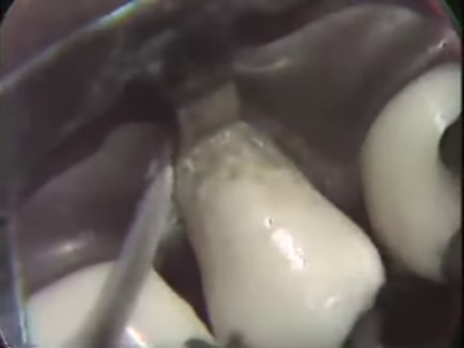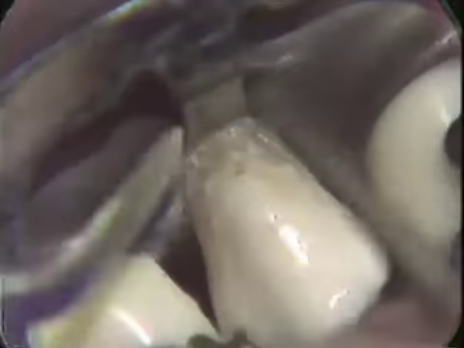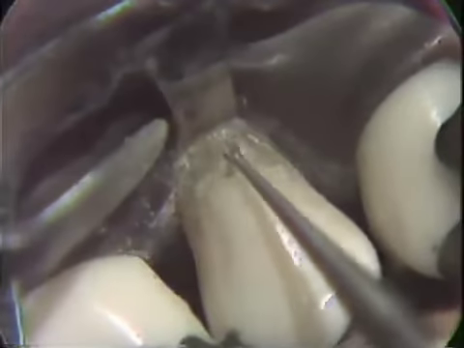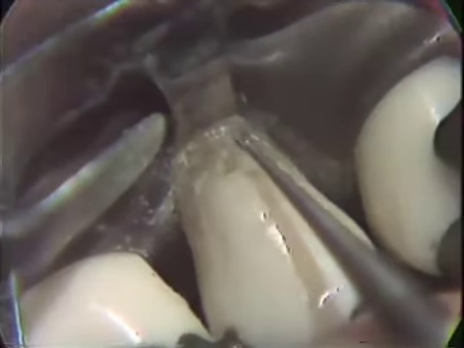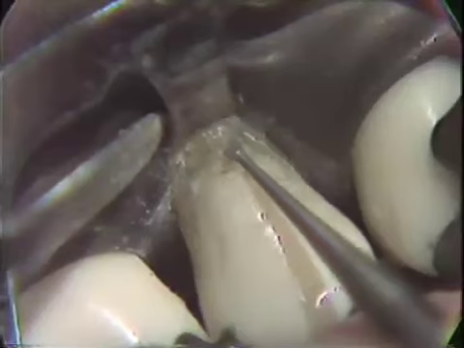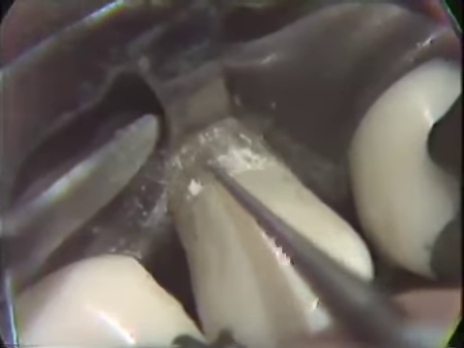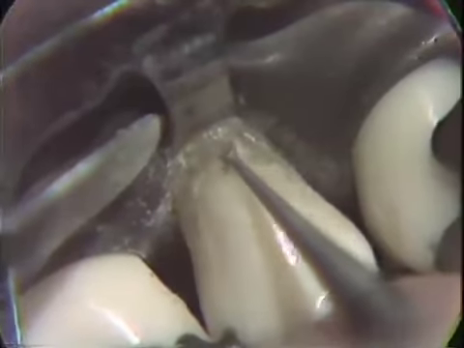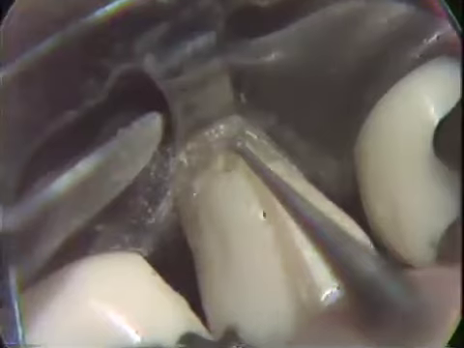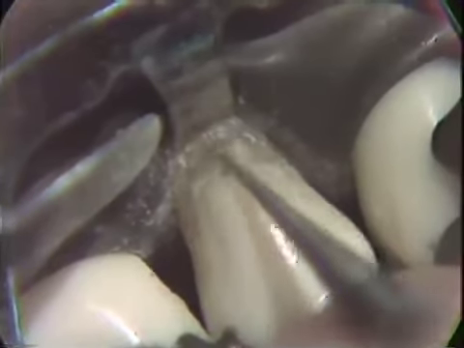Now we've extended there, and we'll now move into the position at the cervical, again using the base of the burr to establish that cervical wall. Joining together the two sides, the mesial and distal wall.